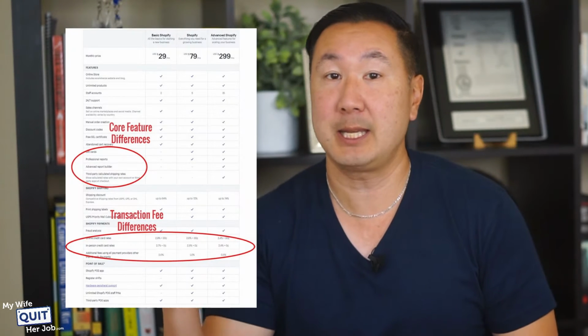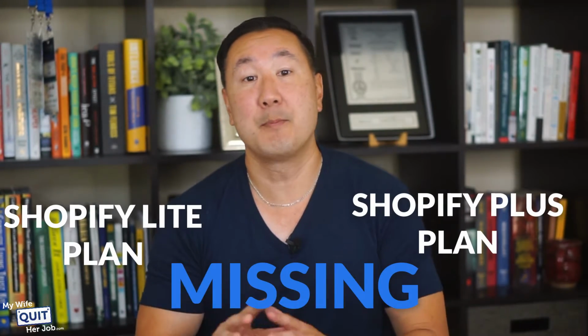Now, the following table here is actually taken directly from Shopify's website and enumerates all the features for each pricing plan. And if you look at this table, you notice a couple things. First of all, the Shopify Lite plan and the Shopify Plus plan are missing. And the reason is because the Shopify Plus plan and the Lite plan have very specific use cases, which I'll discuss in depth later on in this video.